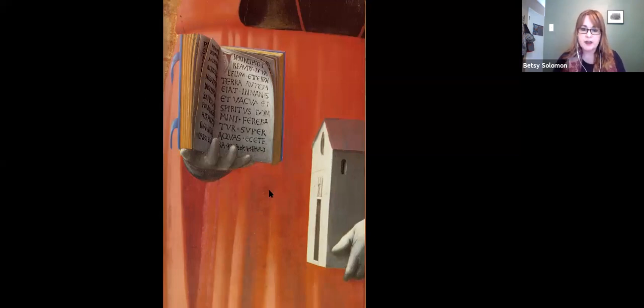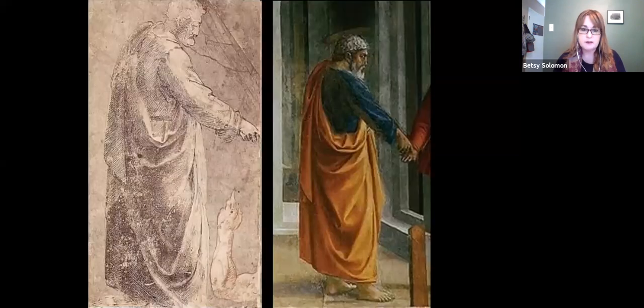So this is the last work of Masaccio. Now, Masaccio died unexpectedly in 1428 at age 27.